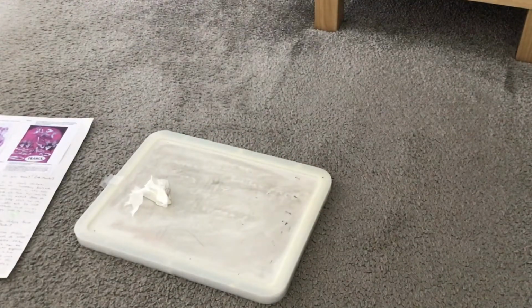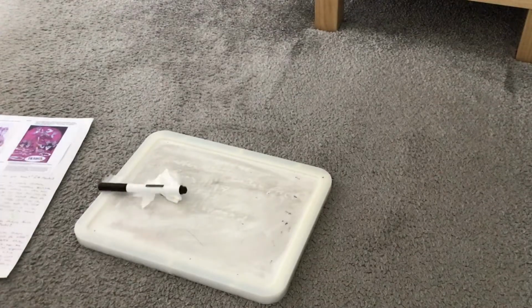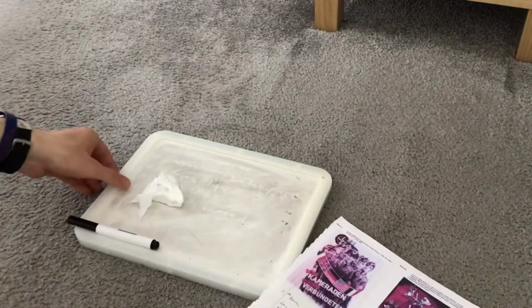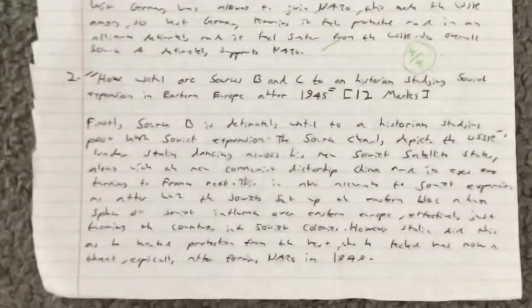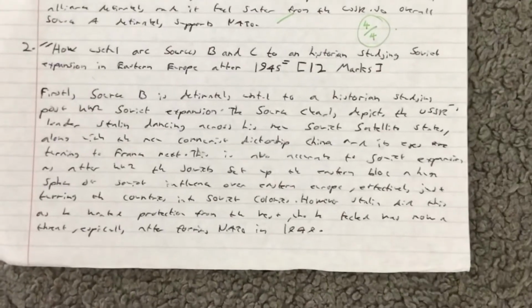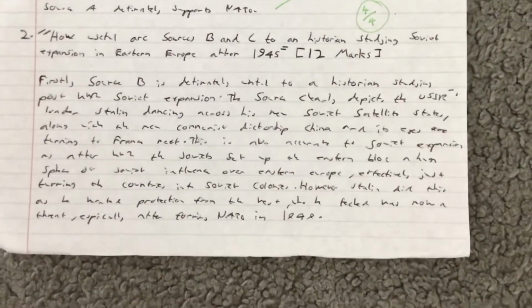So let's have a look at what I put. So what I put was, firstly, source B is definitely useful to historians studying post-World War II Soviet expansion.